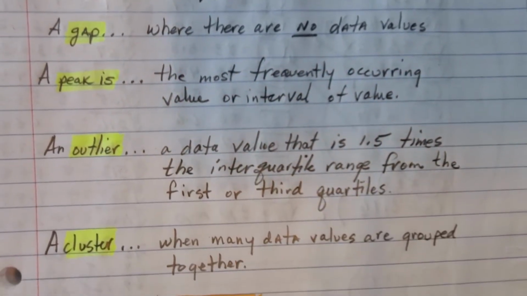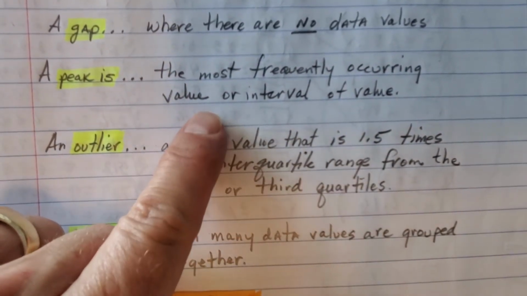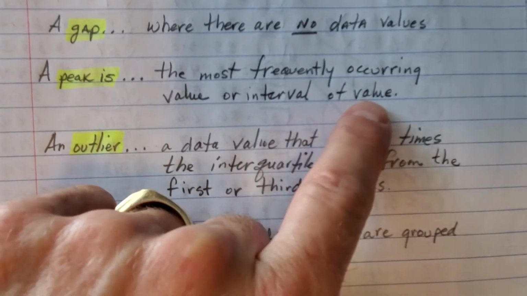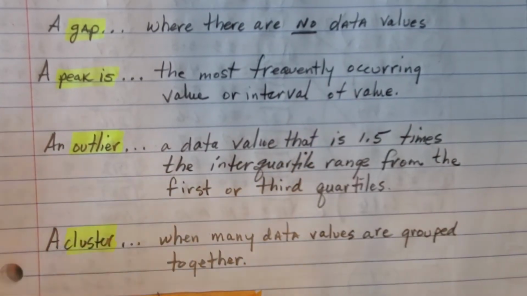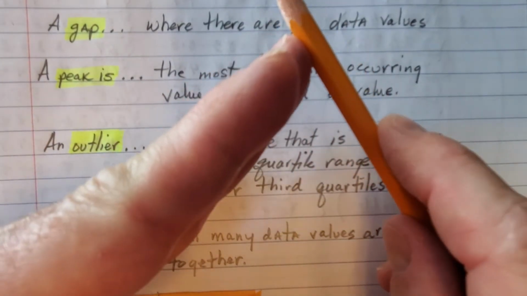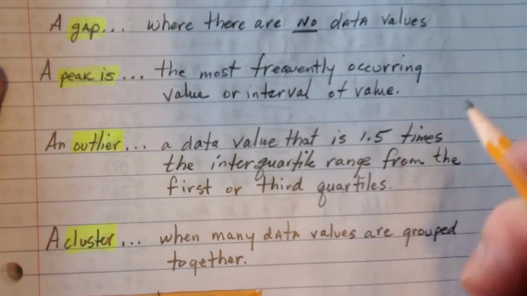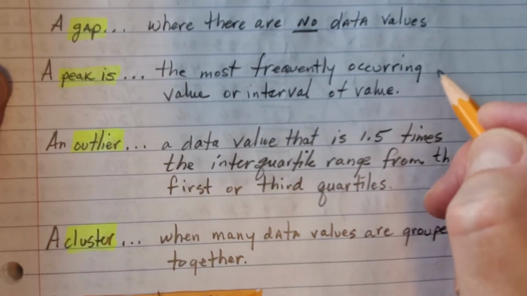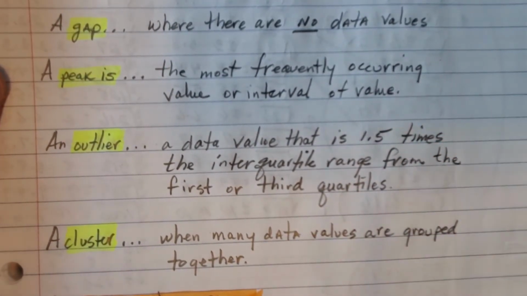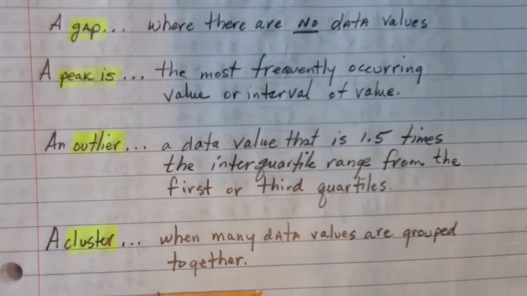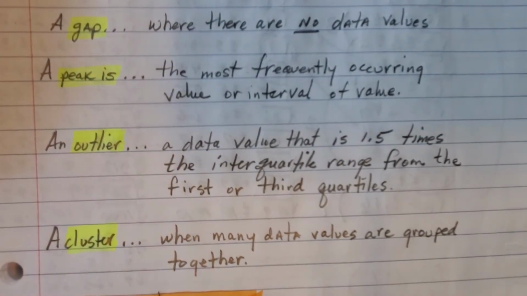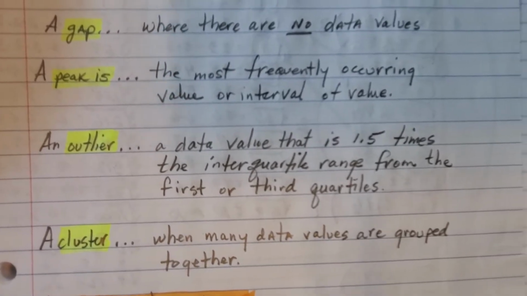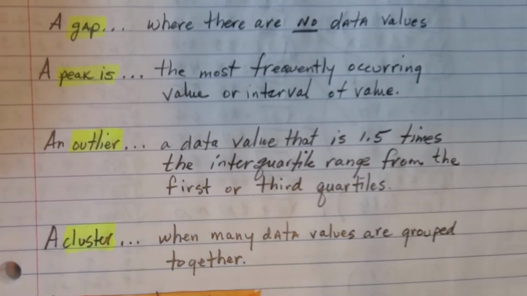A peak is the most frequently occurring value or interval of values. So a peak is almost like it goes to a peak like that, where there's a bunch of data on top of each other. You'll see that in a histogram or a line graph, etc.